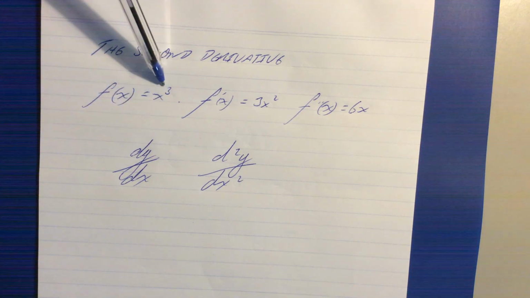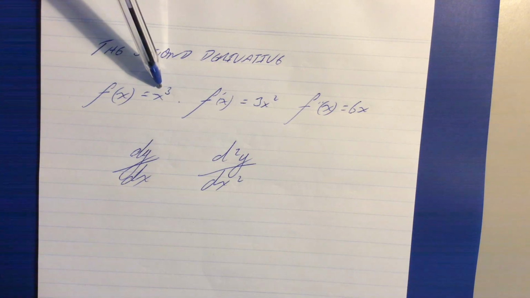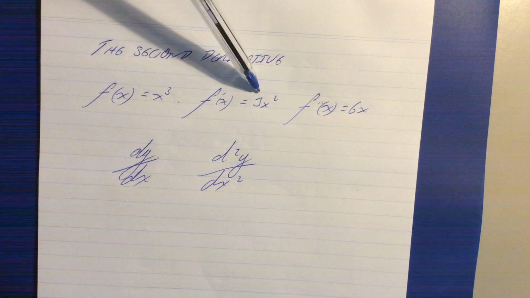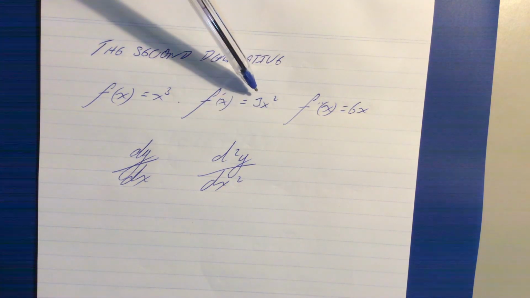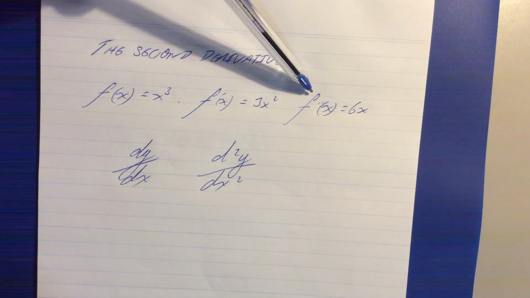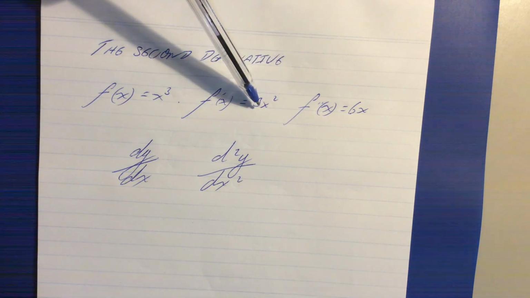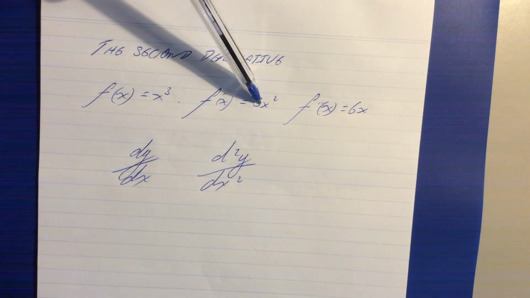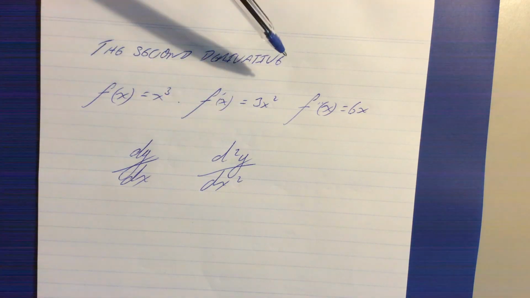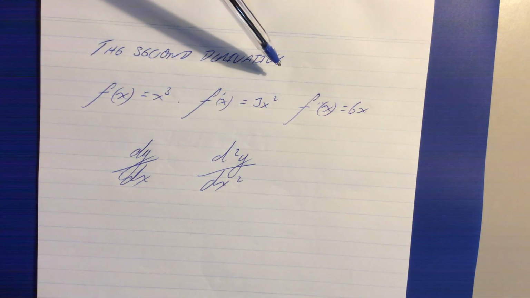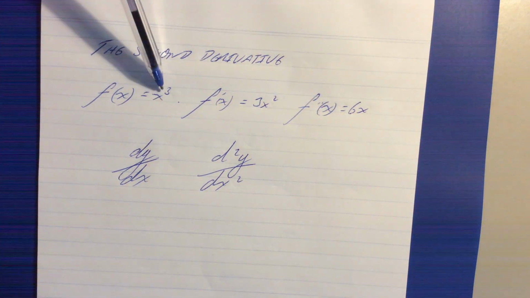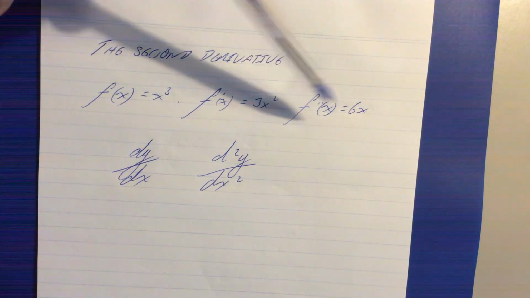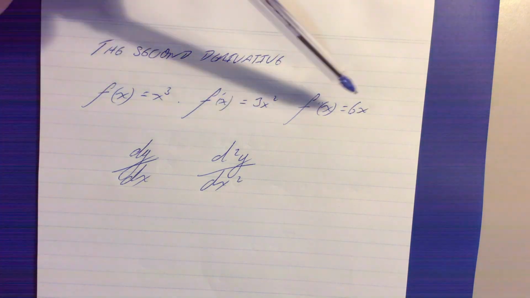If we take a function of x equals x cubed, the first derivative of that is 3x squared, and I hope that that's uncontroversial. The second derivative is the derivative of this. So basically you're going through the process of differentiation twice to get to this. And you can see that we move from a cubic to a quadratic to a linear function in this case.